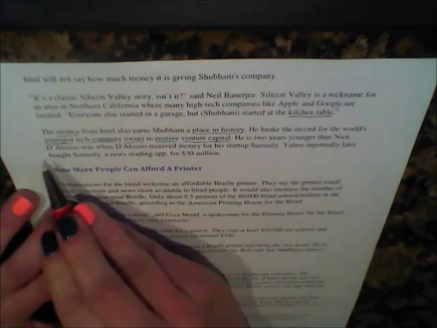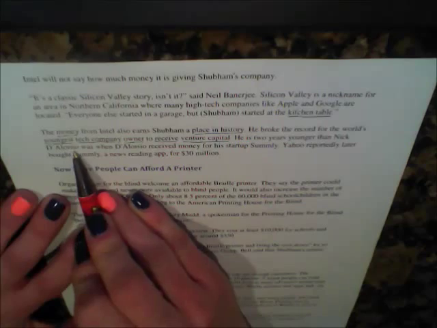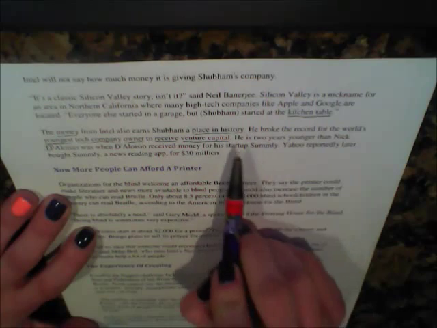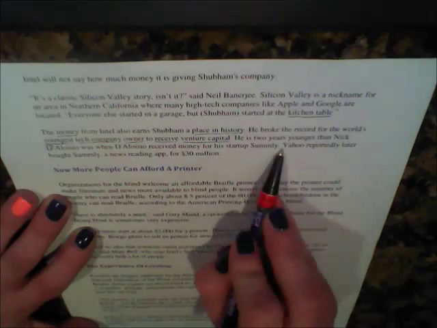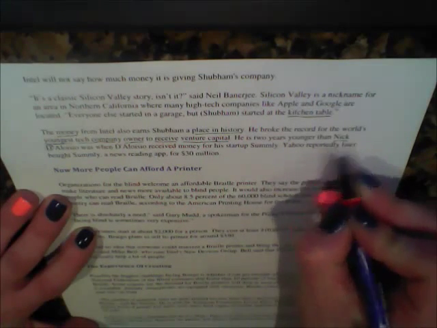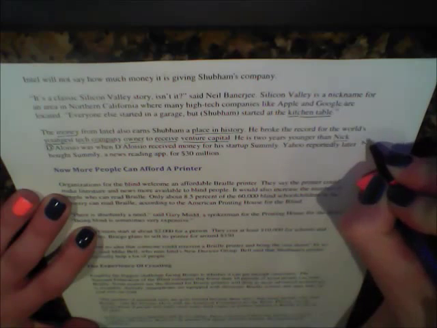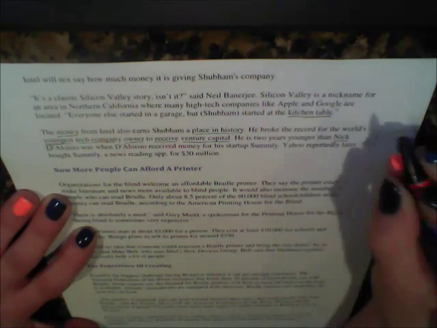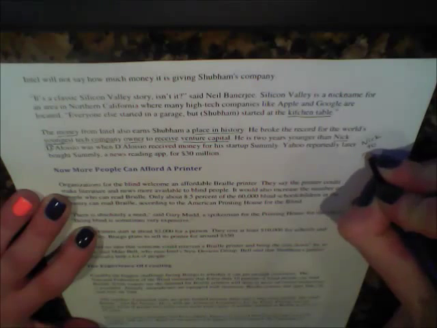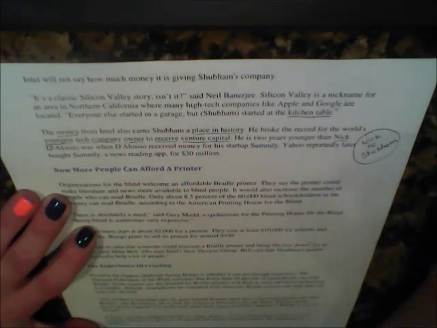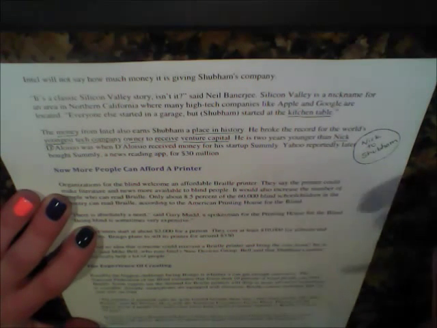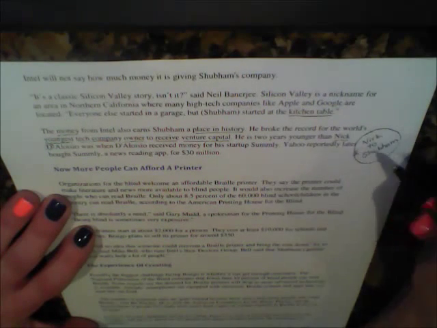"He is 2 years younger than Nick D," and I don't know how to pronounce that last name. So if you do, great. If not, then I'm just going to stick with that D. But I know that this is giving an example. Now, some people in class were saying, oh, I might use that because he did this. However, this is an example. They're comparing Nick to our guy, which is Shabaham. Although they're comparing, that's not our personal interest in our prompt. It doesn't say compare anybody. It just says that's what the article is doing.